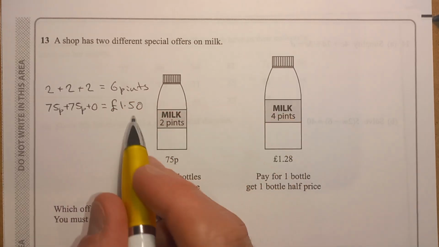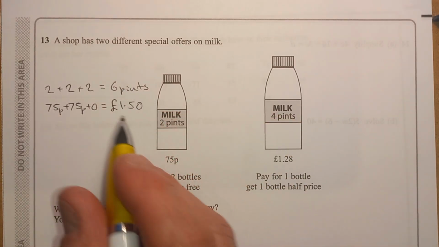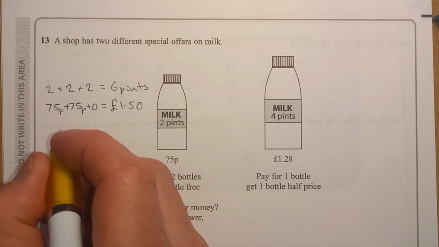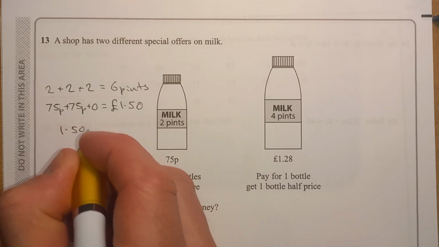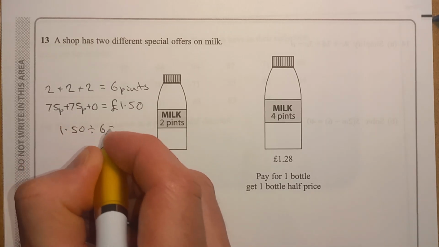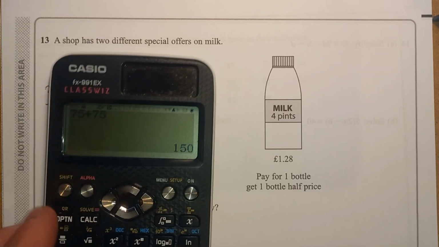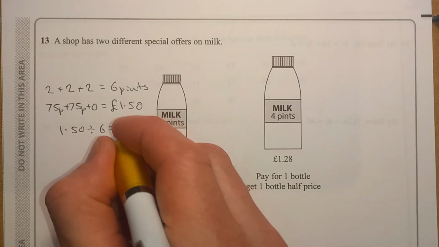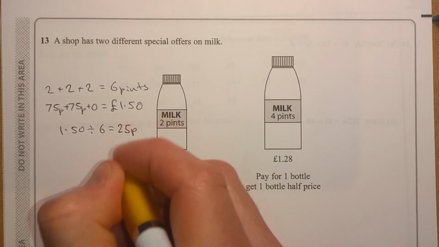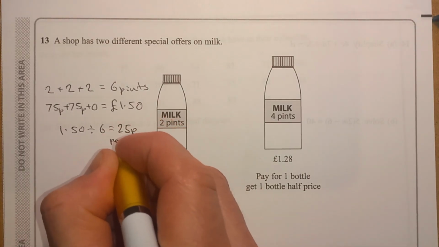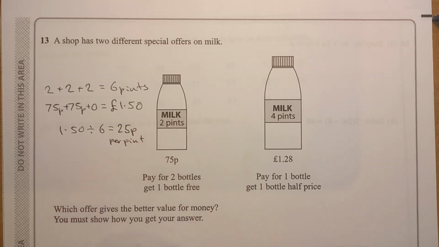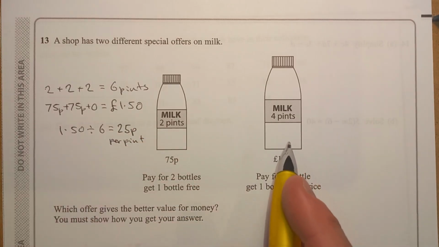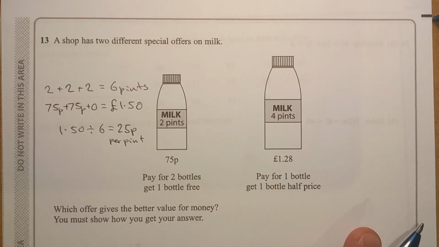Okay. Now, that's for 6 pints. So what would the cost be for 1 pint? Well, it's going to be £1.50 divided by 6. Or we can leave the 150 there, divide it by 6. That means my answer is going to be in pence. So that's 25p, and that's per pint.